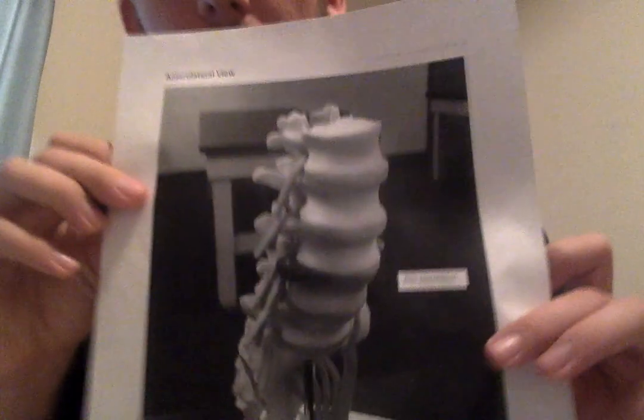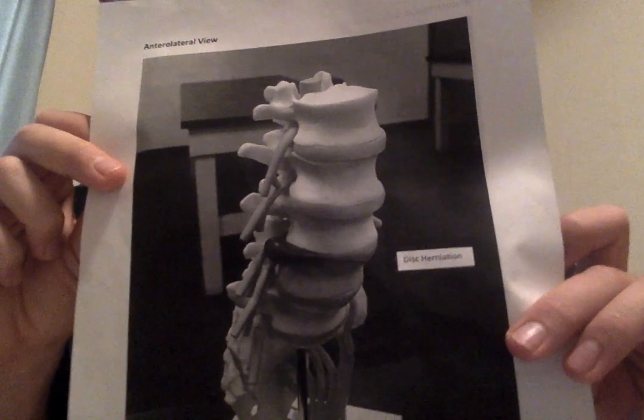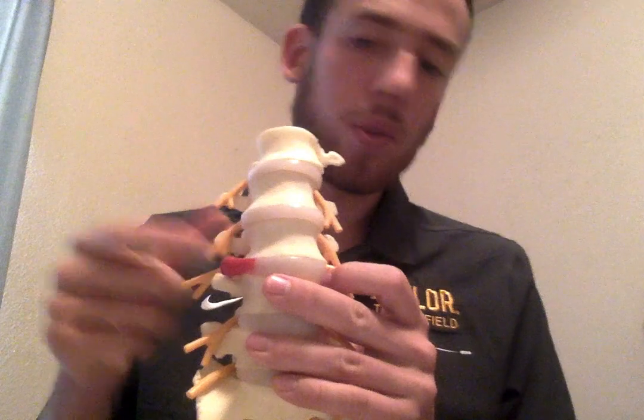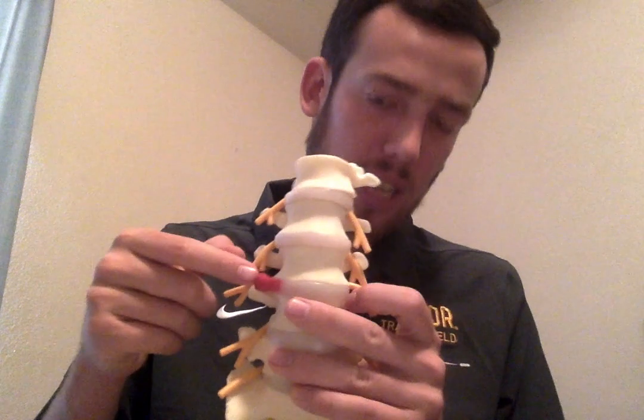Then we'll go to the anterolateral view of this. The only thing it points out is the disc herniation, or the herniated disc, or the bulged disc, whatever you want to call it.